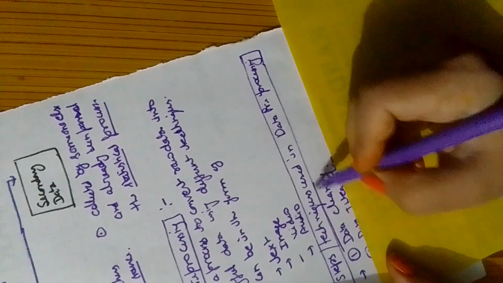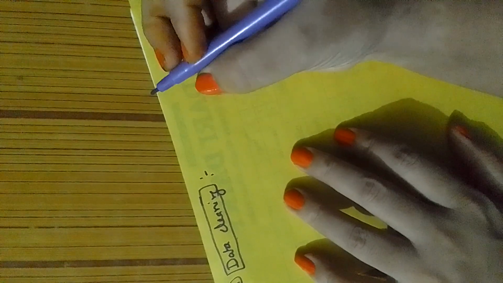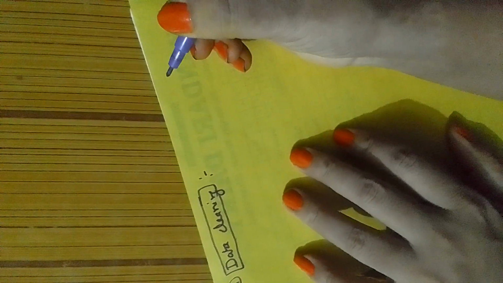In data cleaning, data scientists fill the missing values. Fine. In the data they fill the missing values.